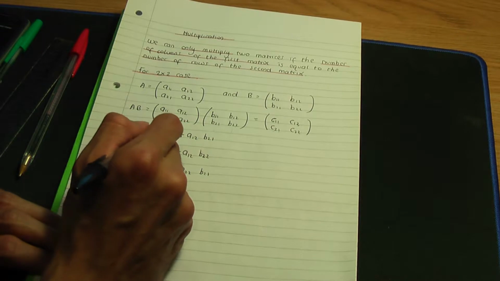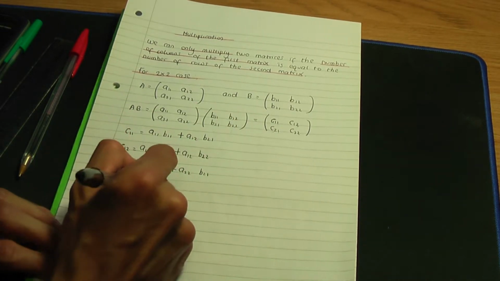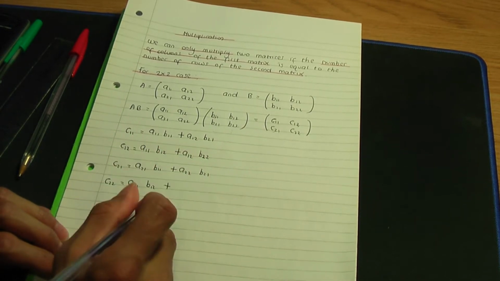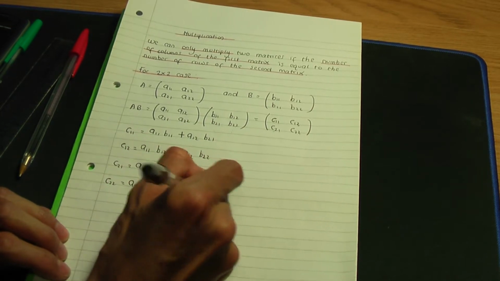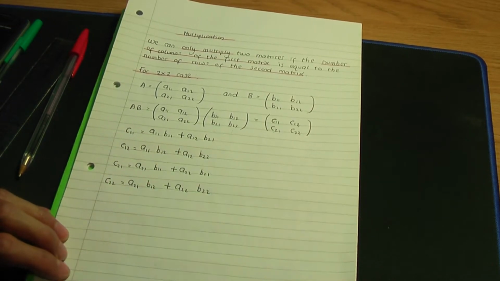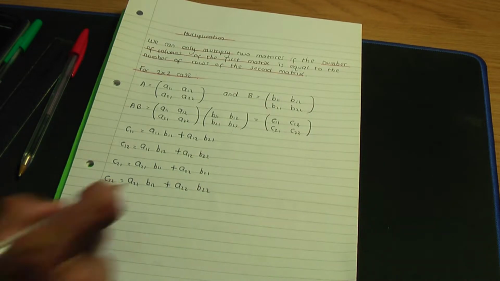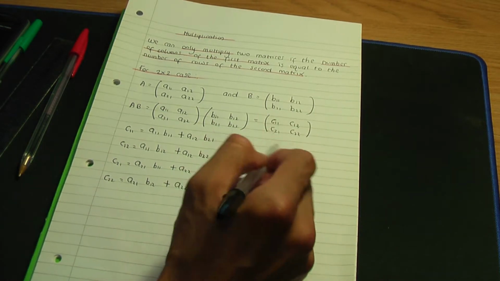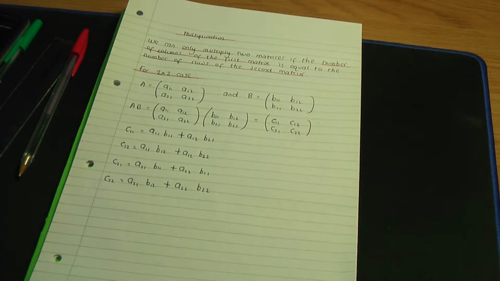So multiplying the corresponding elements, A21 times B12, A21 B12, plus A22 times B22, A22 B22. Okay? So by conducting these calculations, you'll be working out the elements of the matrix AB. Okay?